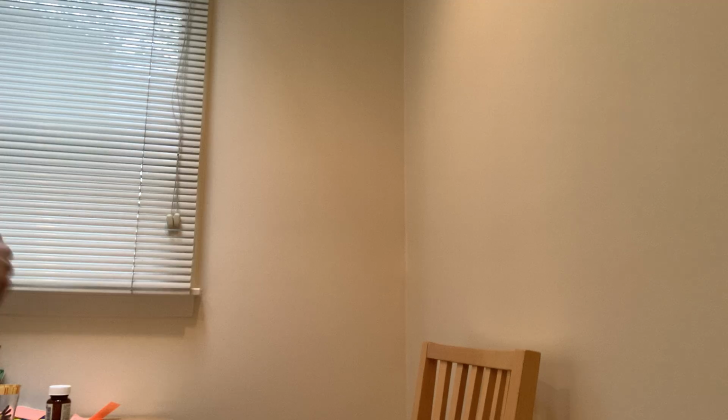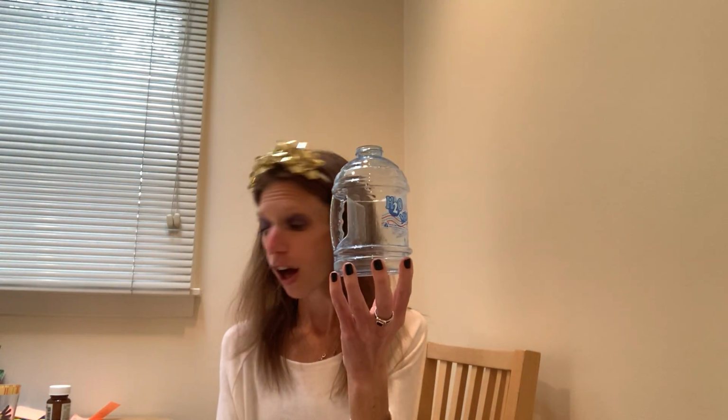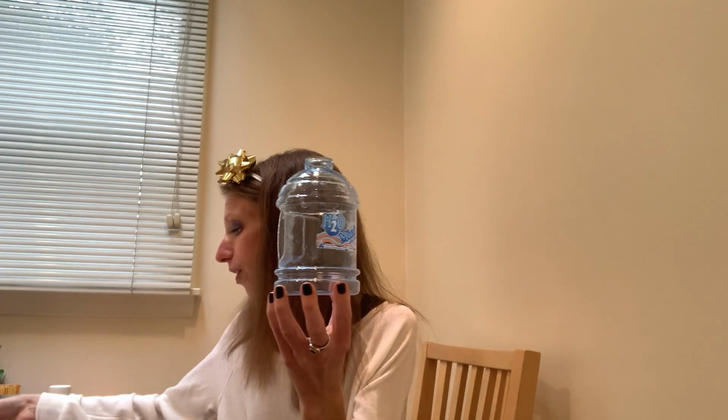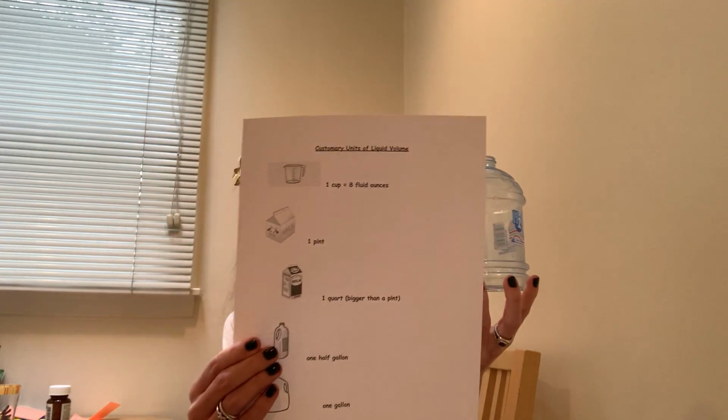Oh, look, I found something else. I found this water bottle. This is a little bit bigger than a cup. And it almost looks like the size of the milk cartons we get in school. So we can measure this using 1 pint. All right, so you really need to use this reference sheet today to help you solve these problems.